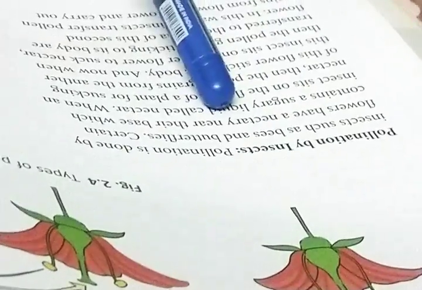So look at the book. Pollination by insects. Bees and butterflies are the common insects which help in pollination. Certain flowers have a nectary near their base which contains a sugary liquid called nectar. Basically, the colorful flowers have nectar at the base of the flower, that is called nectar.